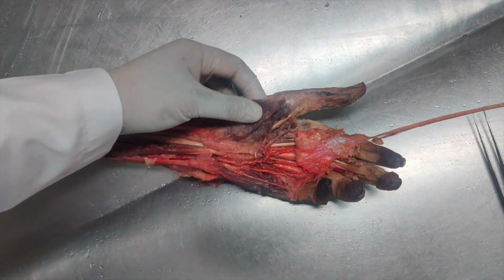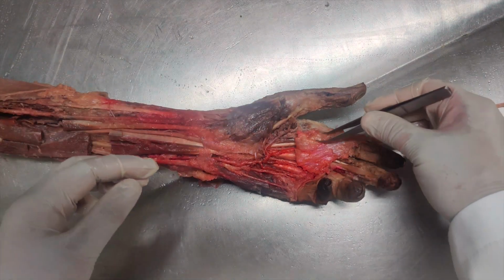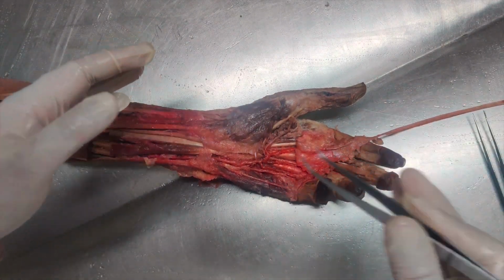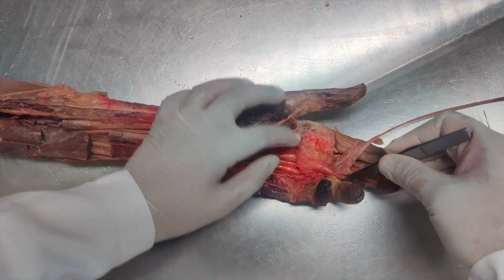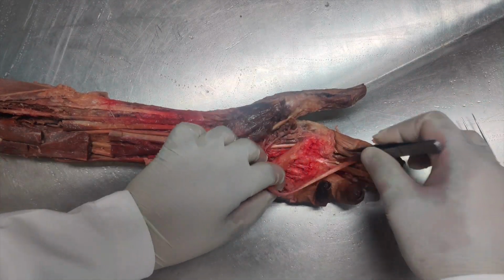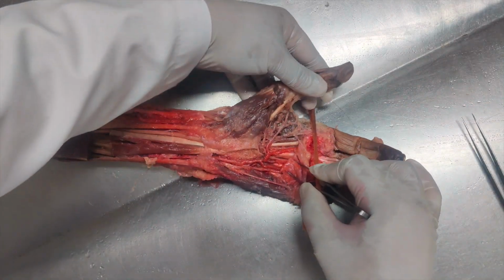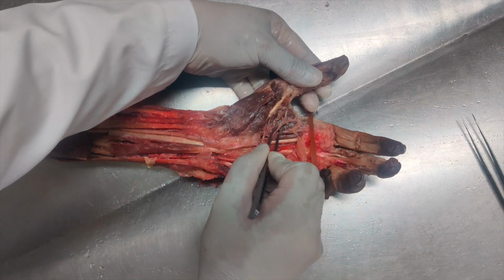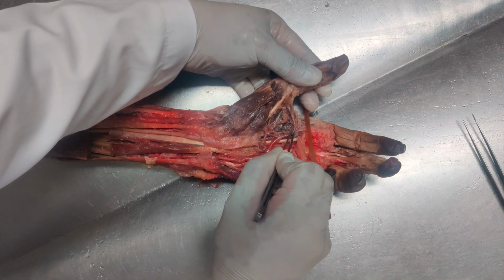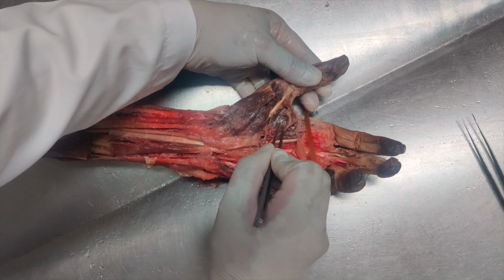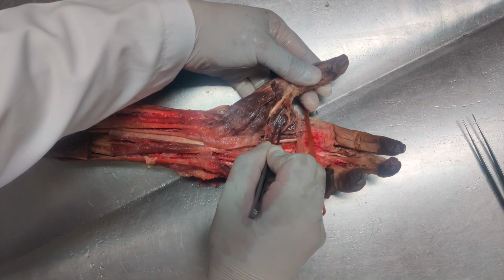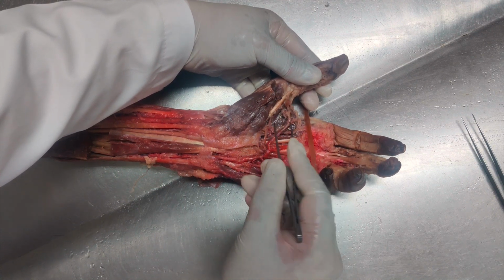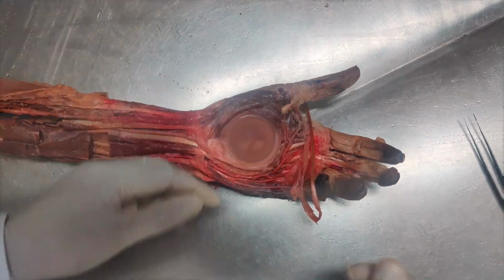The fourth muscle, the adductor pollicis, is not a part of the thenar eminence, and it can be seen in the gap between the first finger, that is the thumb, and the index finger. This is the adductor pollicis muscle.